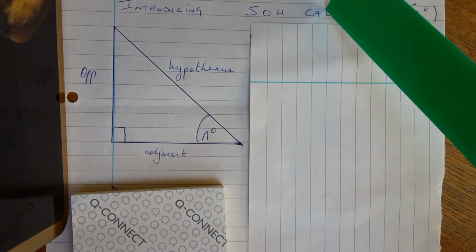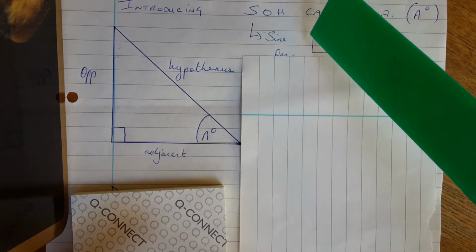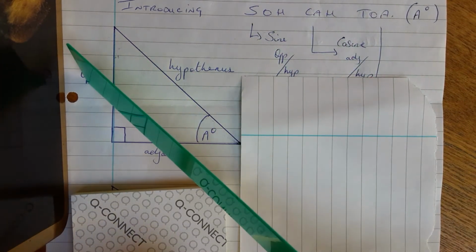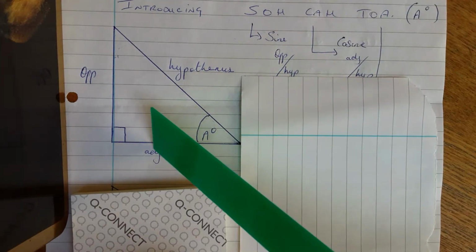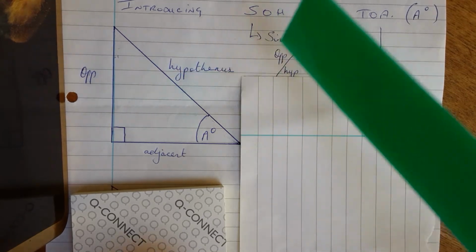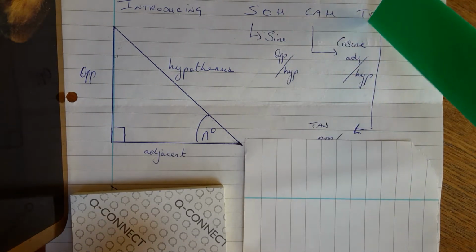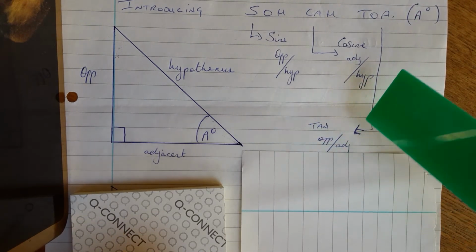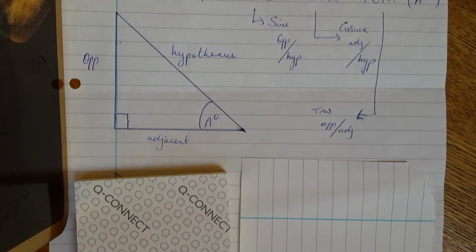So SOHCAHTOA, what does it mean? Well, the sine is the opposite divided by the hypotenuse. So the opposite, whatever the number would be, divided by the biggest number. Cosine is the adjacent side divided by the value of the hypotenuse. And then we have the tan, which is opposite over adjacent. The tan is the opposite divided by the adjacent. Okay, let's have a look at an example where we've put some figures in.